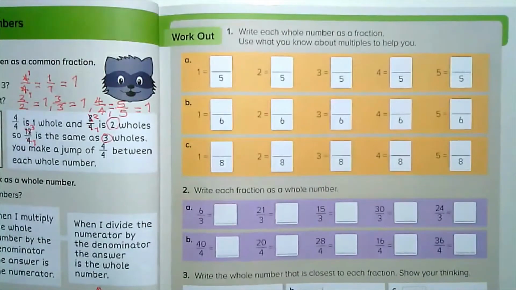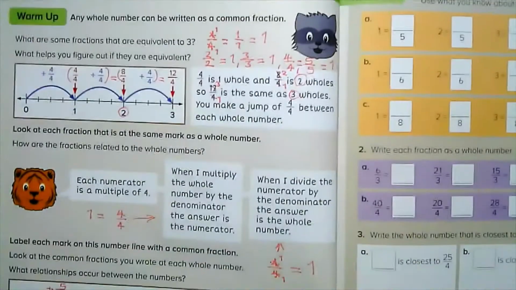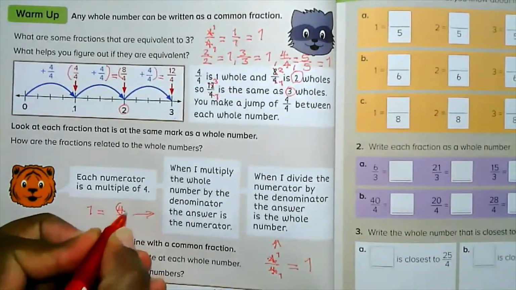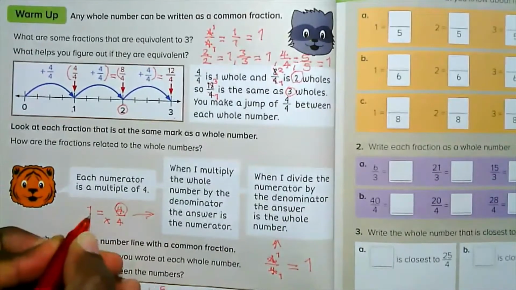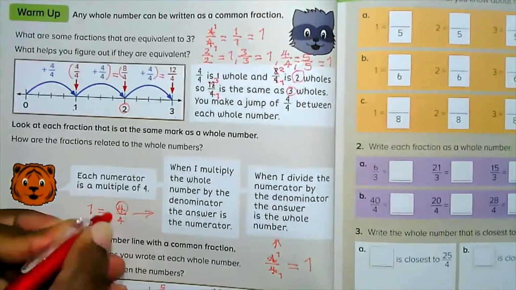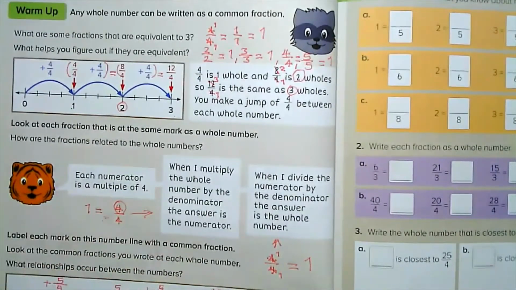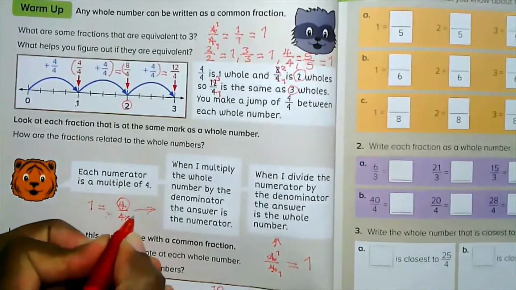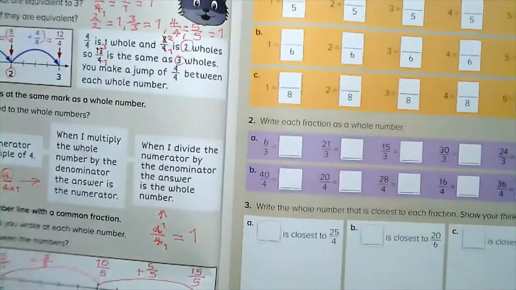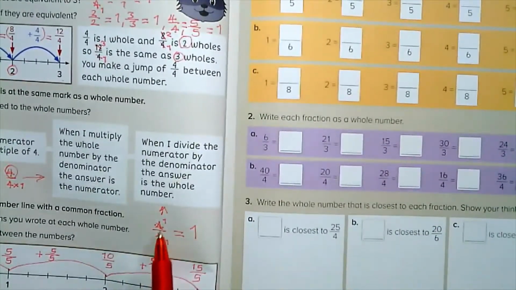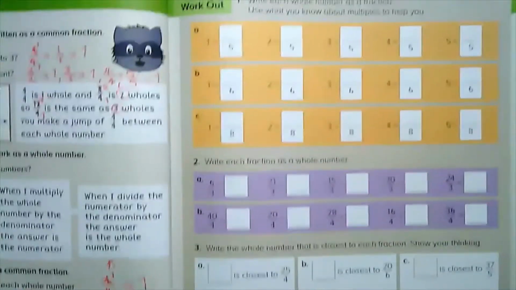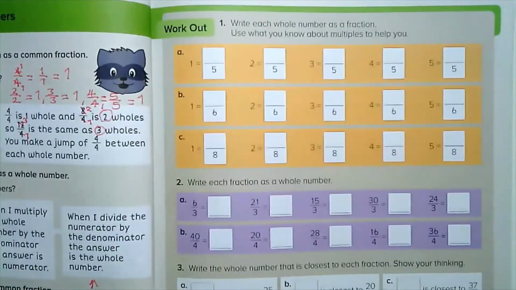Just like what I explained right here, to get the numerator, you multiply the whole with the denominator. So that is what we're going to do with the workout. And to get a whole number, you divide the numerator by the denominator. So let's use that technique to answer these questions.